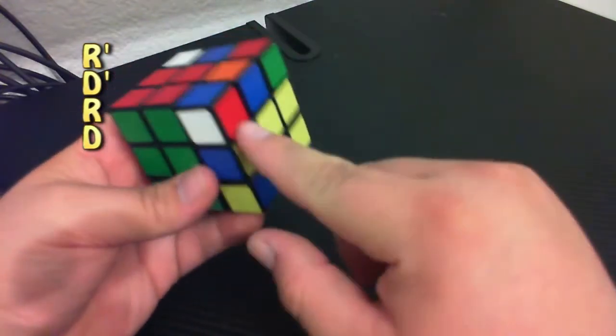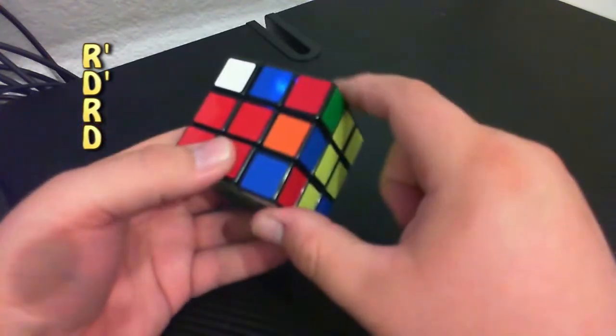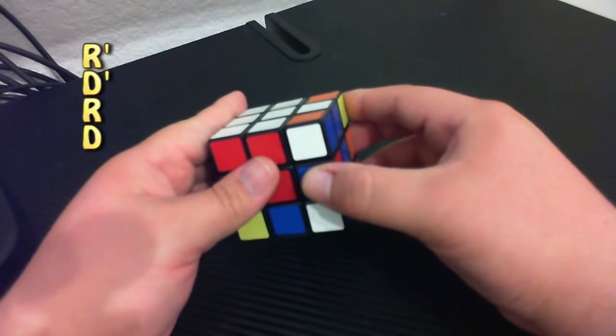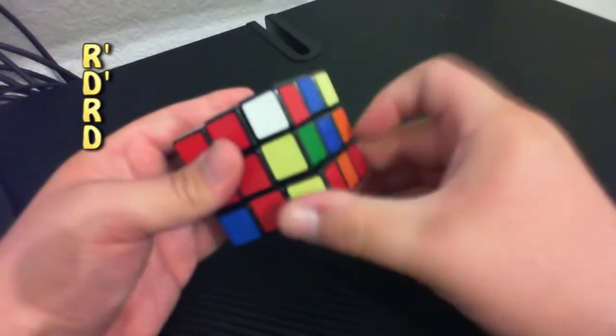And here's another white piece. It's a white, blue, red, which goes here. So we will put it underneath where it needs to go, and we'll do the algorithm. R prime, D prime, R, D. Repeating that until the piece is in place.